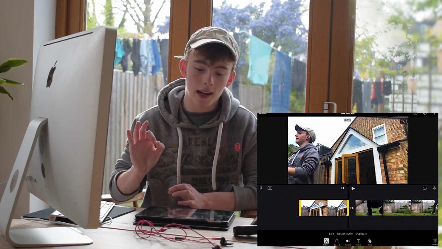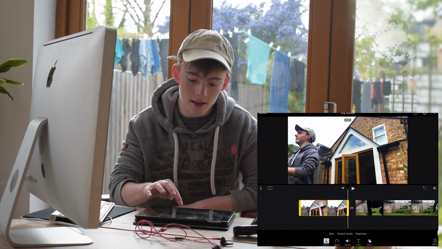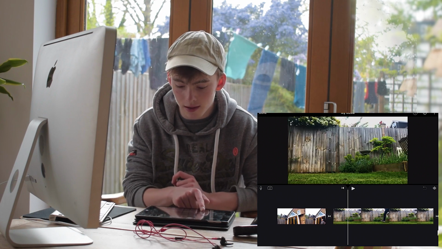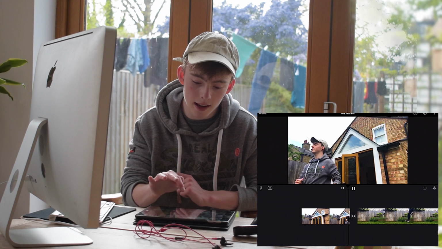Now, I didn't think I'd have to get to this yet, but this automatically puts in transitions. Now a transition is simply how you get from one clip to the other. So iMovie puts in default transitions and the default one is a crossfade. Now it isn't the most brilliant one to have between every single clip, but that's what it does unfortunately. Between every clip there's a crossfade and I'll show you what that looks like here.